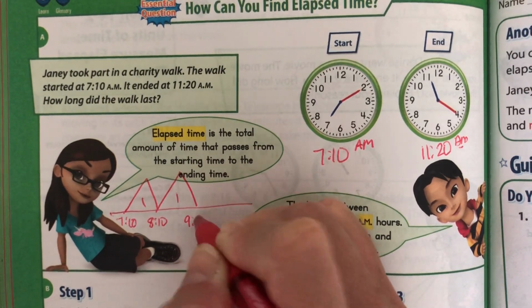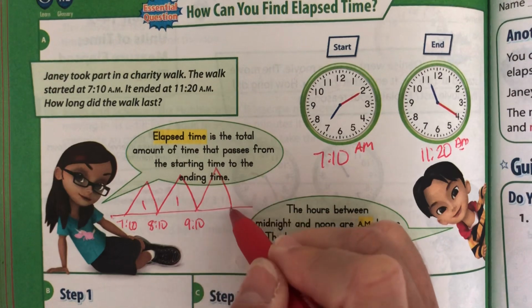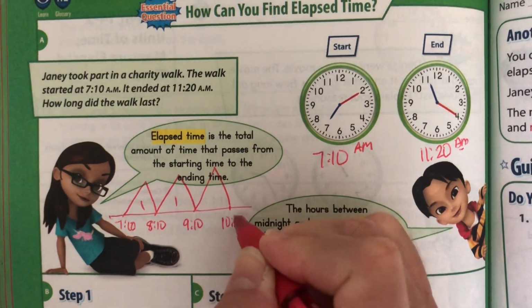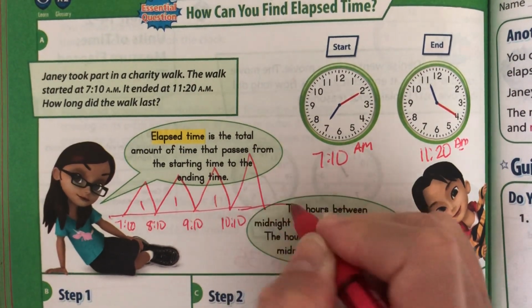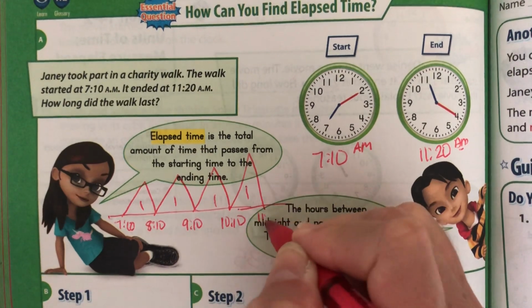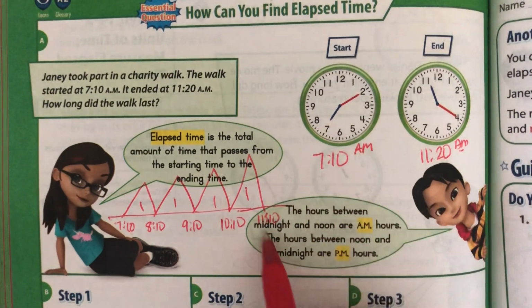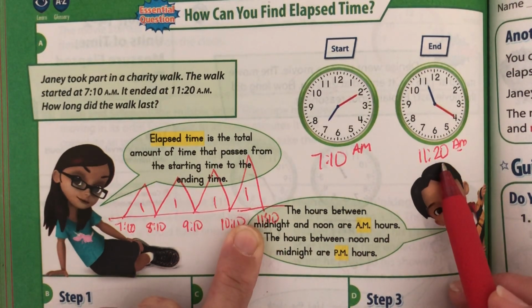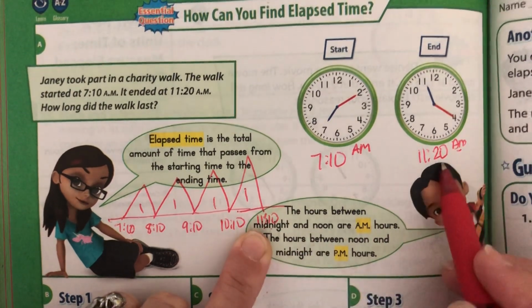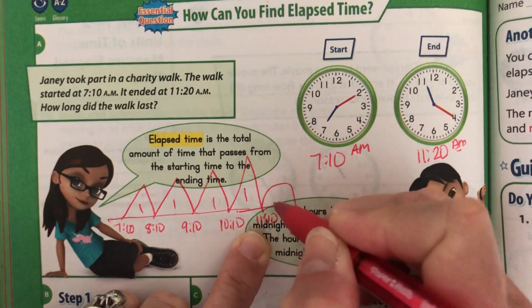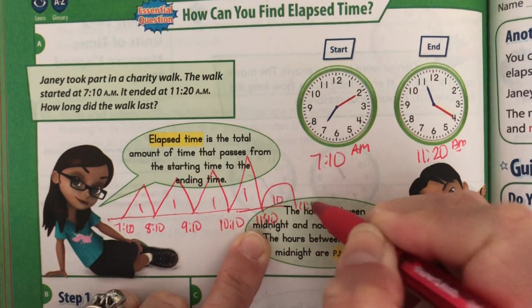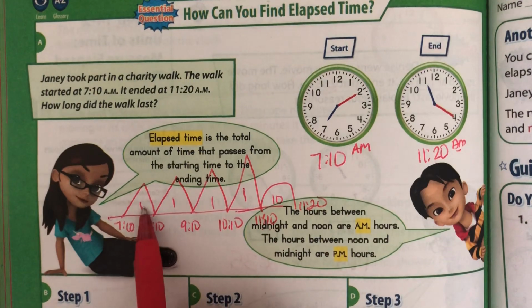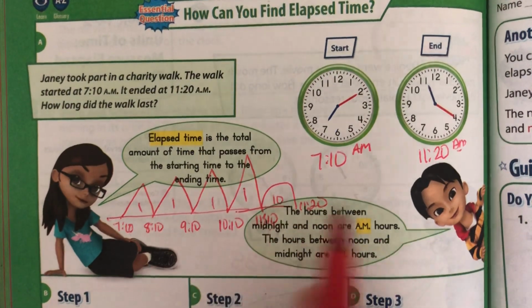9:10. Another hour. 10:10. Another hour. Ooh, that was a big hour. 11:10. Okay, now, if I add one more hour, I'm going to be at 12:10. That's too far. So I'm at 11:10, and I want to get to 11:20. So that's 10 minutes to get to 11:20. So my total time is 4 hours and 10 minutes.